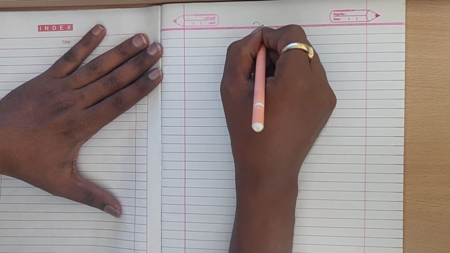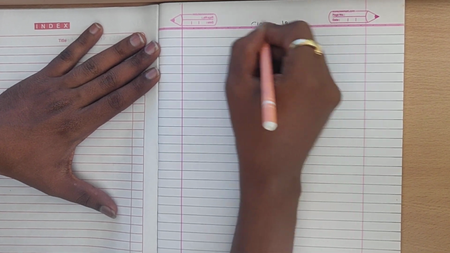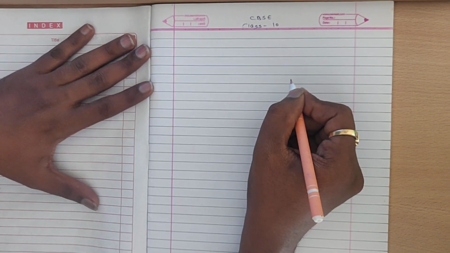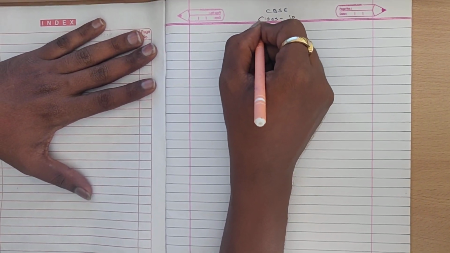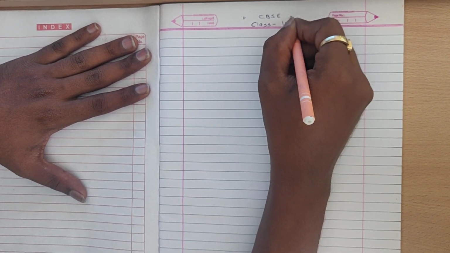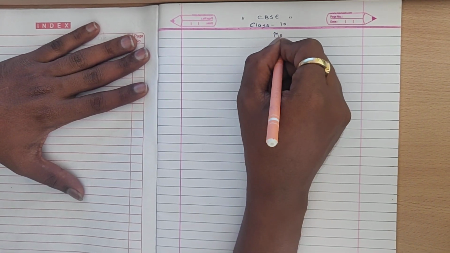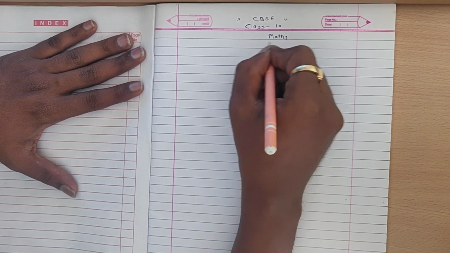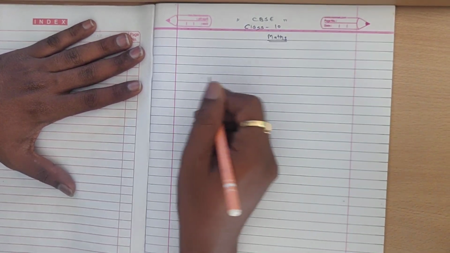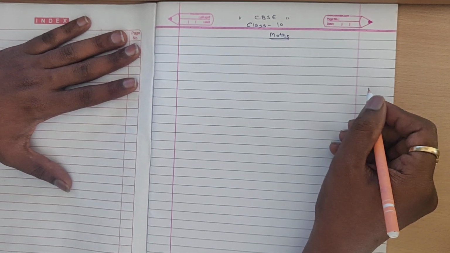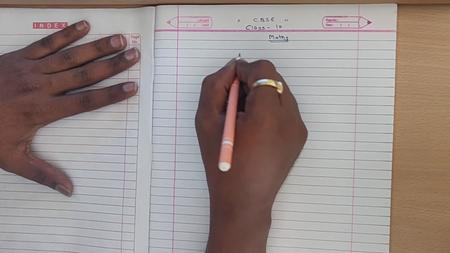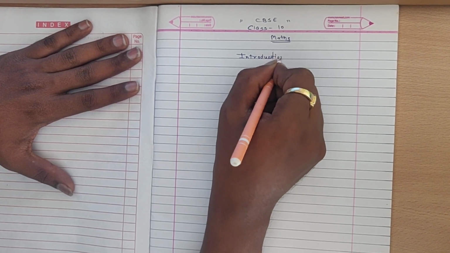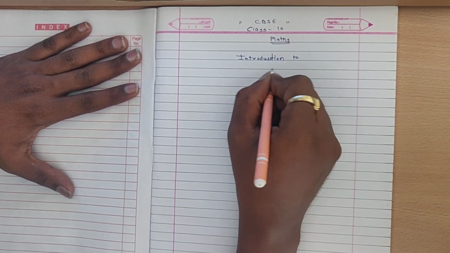Today for class 10 CBSE mathematics, we are going to prepare a series of videos where we are going to give some basic concepts of all the chapters, and it is going to be a very easy and quite nice way to remember the basic formulas and to revise the chapters at a crucial time of the exam. Today we are going to start with Introduction to Trigonometry.